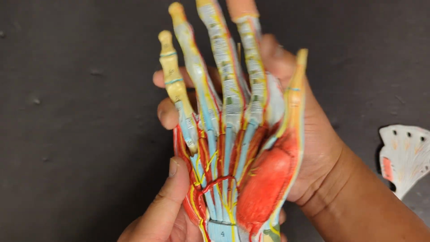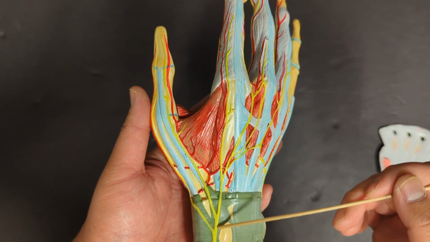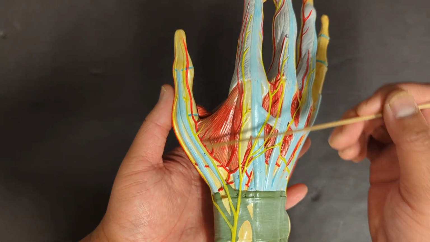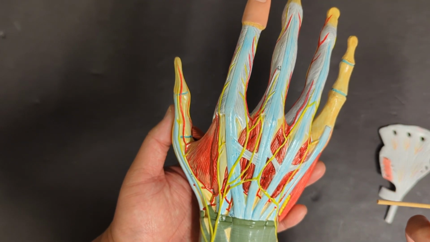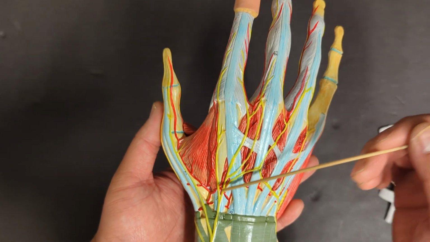Now to look at the posterior side just a little bit, you can also see the radial nerve, which is going to have a superficial branch as well, and this is going to go to the lateral 3.5 digits on the posterior side of the hand. So 1, 2, 3, and then a half.